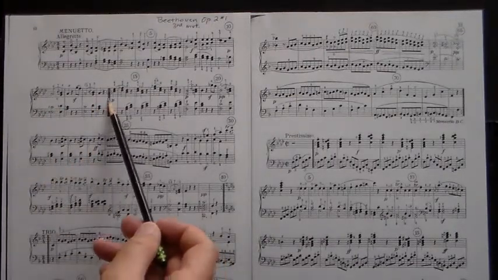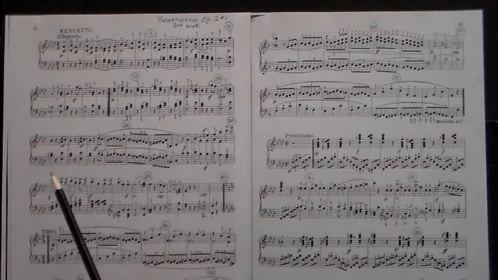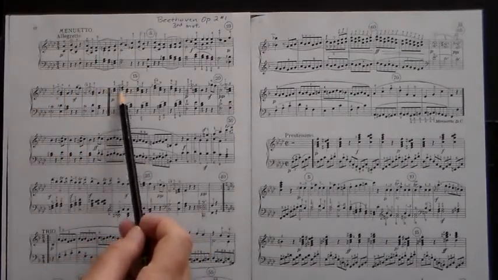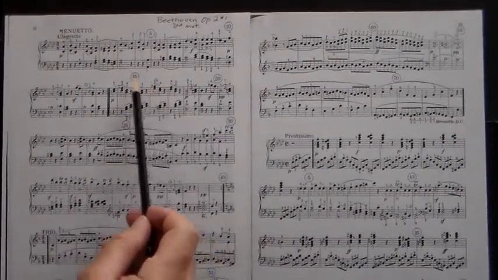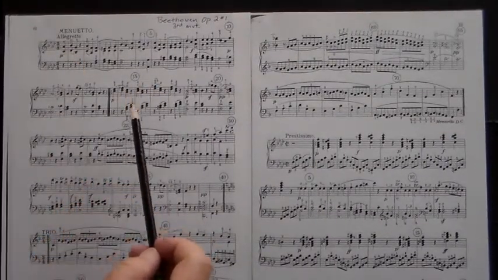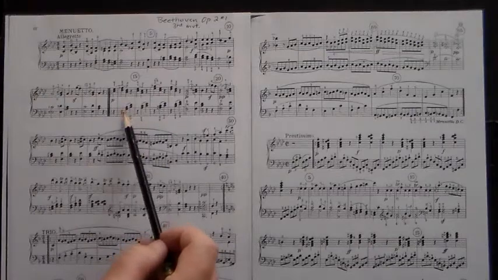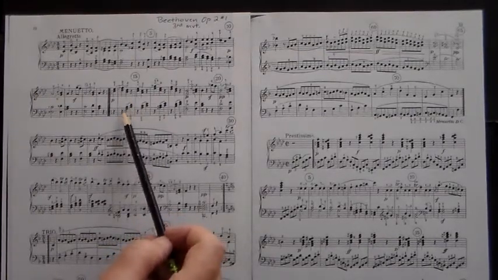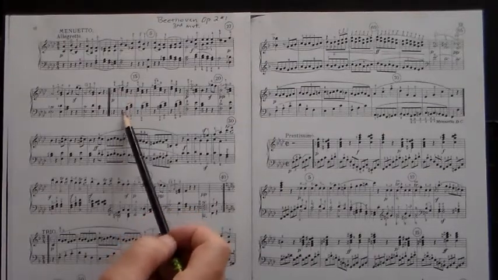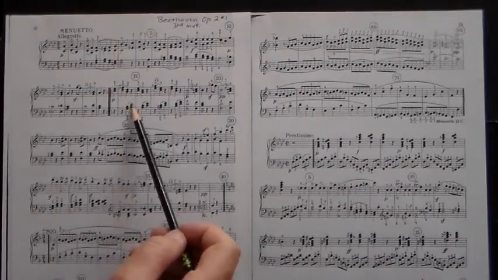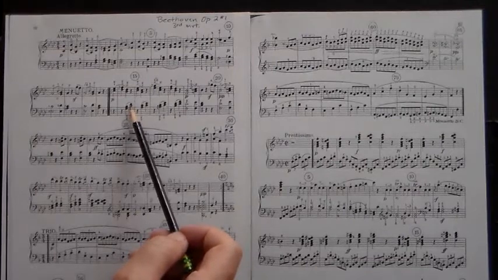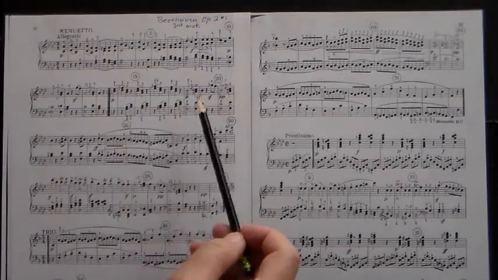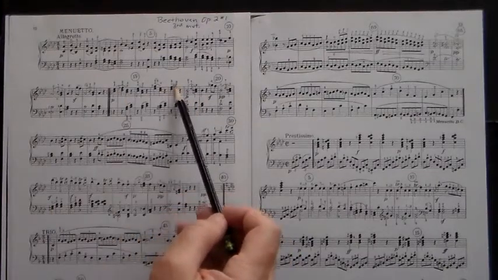All right, so part two begins after the double bars. And with this, you're still working with that two-note slur idea. That's the main motive of the minuet. And you have a little bit of imitation here between the hands where this is one beat off. So you hear this in the right hand, but then this imitates it in the left hand one beat later. And it continues to do that. And then that's a four-measure phrase.